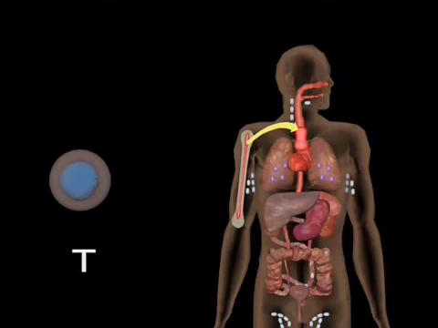They then go through a process of selection which ensures tolerance of self-antigens, those which are the normal constituents of our body, and the capacity to recognize and react to non-self antigens. The identification of appropriate antigens occurs by means of special recognition molecules on their surface, which are called T-cell receptors.